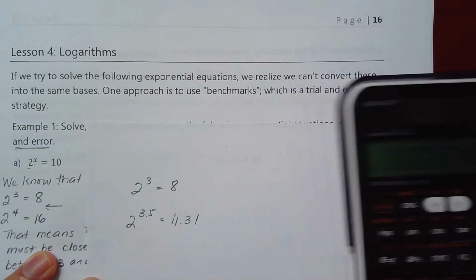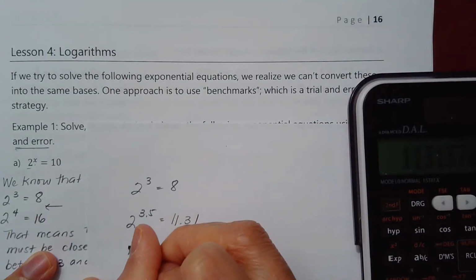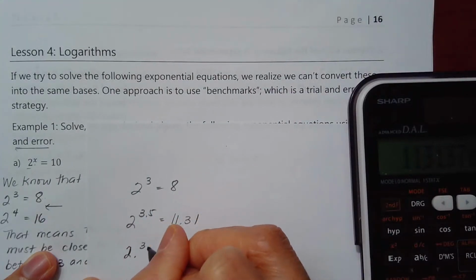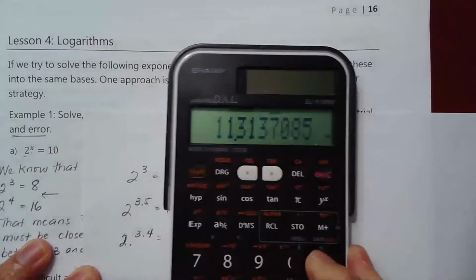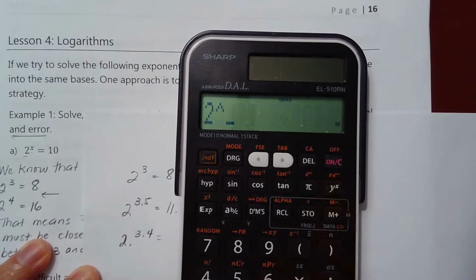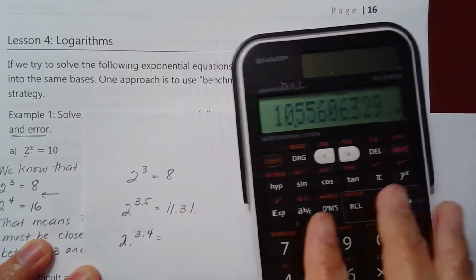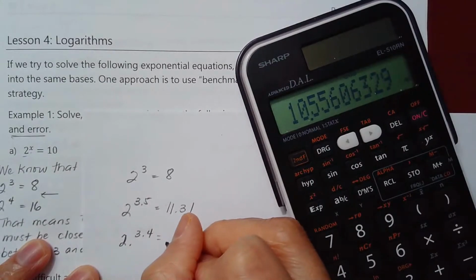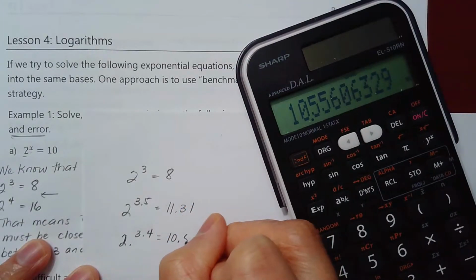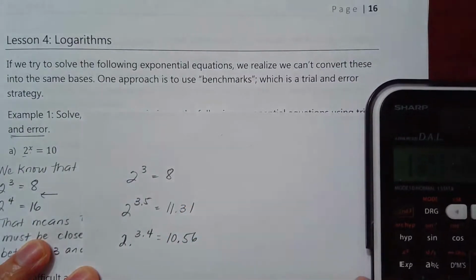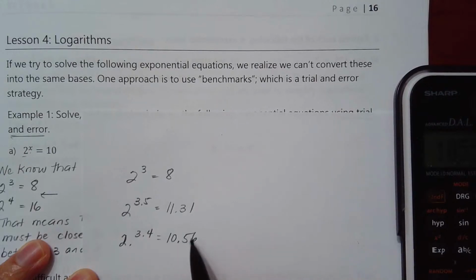That's too much. What about 2 to the 3.4? That's 10.55, or 10.56. If you want 2 decimal places, it's still too much.